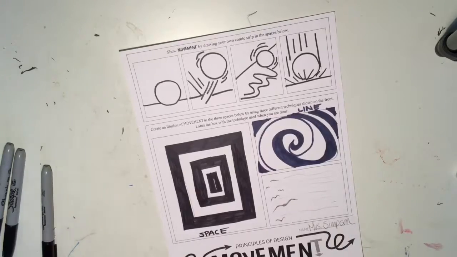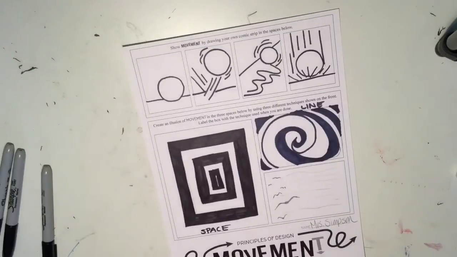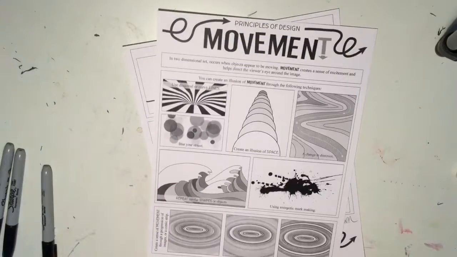Remember, just keep referring back to this reference sheet, and then I can't wait to see your finished sketchbooks. Let me know if you need anything. Otherwise, just have lots of fun with this and submit them when you are completed.